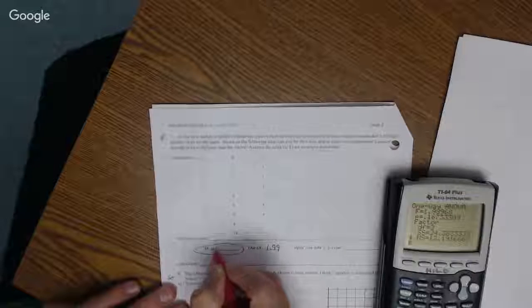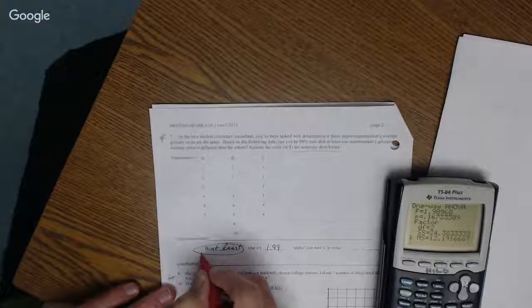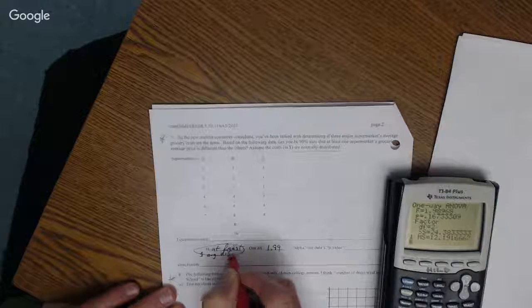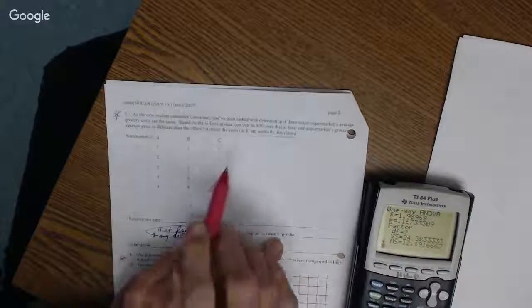For ANOVA, the H1 is always, at least one average is different. Alpha and our p-value. Alpha, we're doing this at a 90% confidence level, so alpha is going to be 0.10.